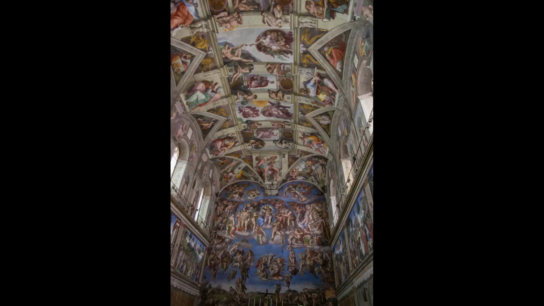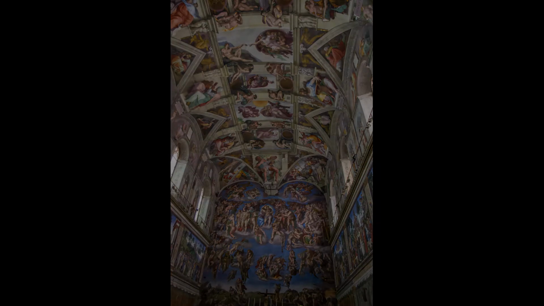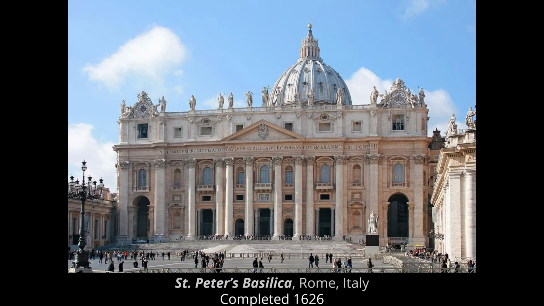So why did he devote 5 years of his life to doing this? That's because of a bet. Michelangelo and another artist both wanted to rebuild the most important cathedral in the Catholic world, St. Peter's Basilica in Rome. But that other artist was quite sneaky.